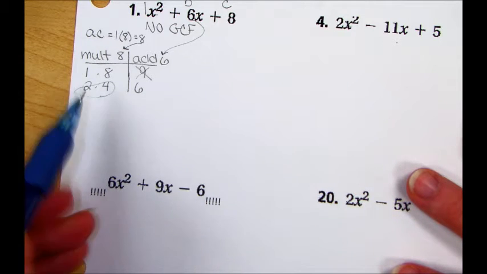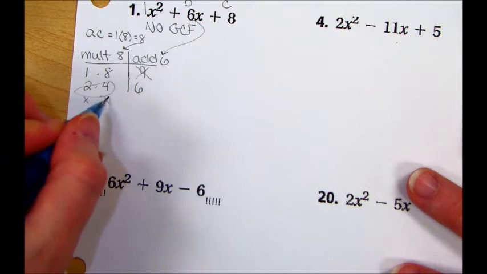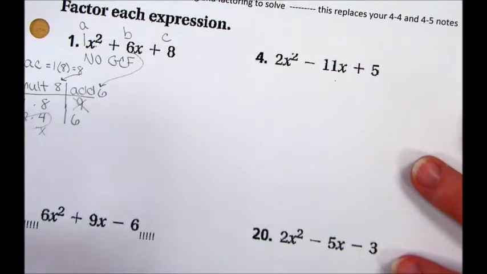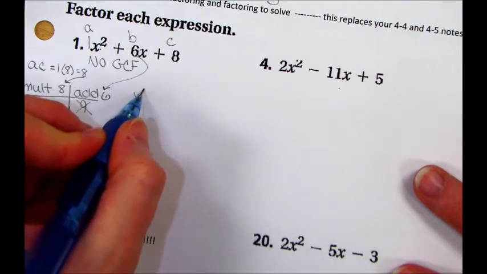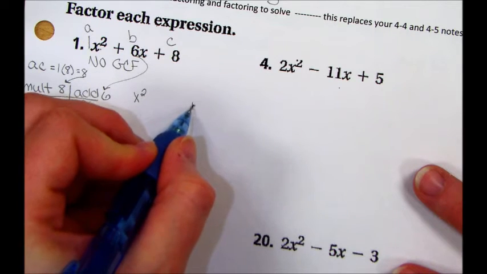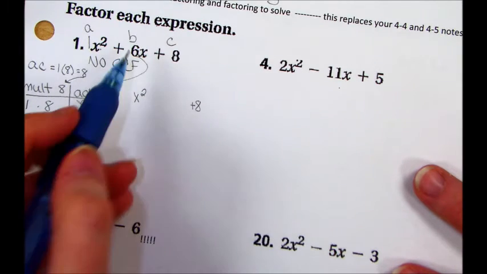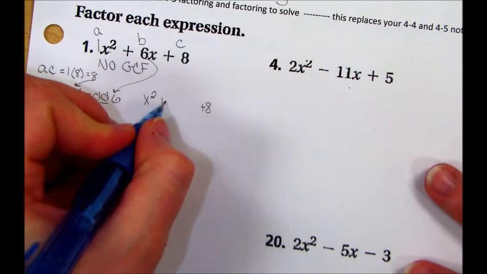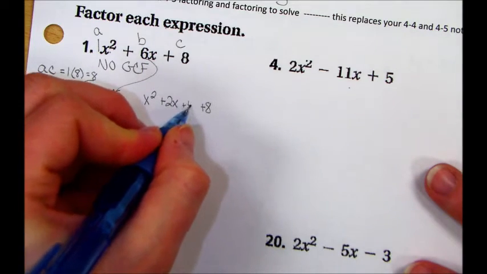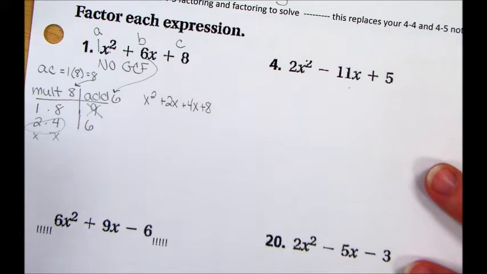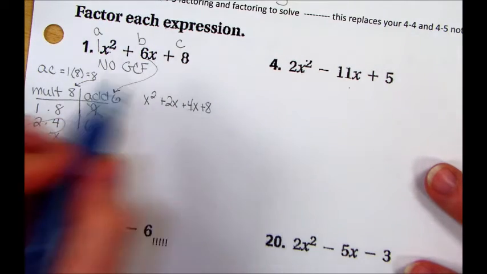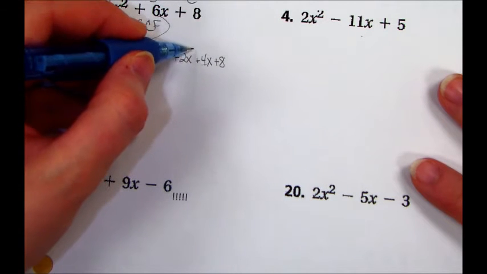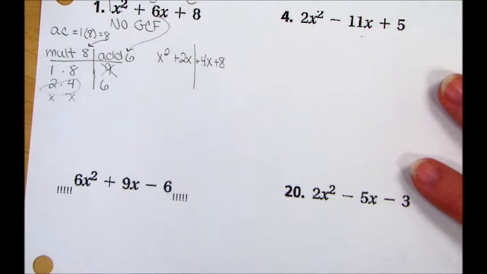Once you find those two magic numbers, each of those numbers is going to get an X. Let me show you. Let me give you some recall here from 9th grade. You keep the x squared term, and you keep the plus 8 in the back. But instead of writing plus 6, you replace that with a positive 2x and a positive 4x in the middle. So you still actually have the 6 in the middle, you're just separating it into those two magic numbers. Break the problem in half.